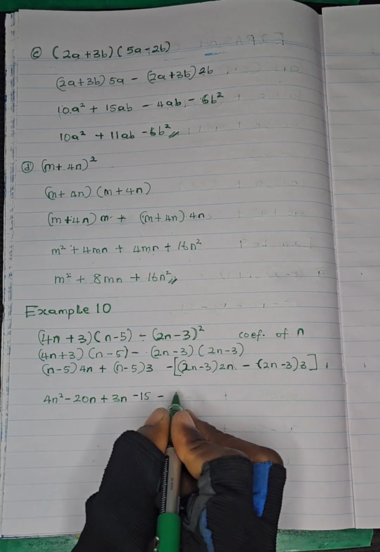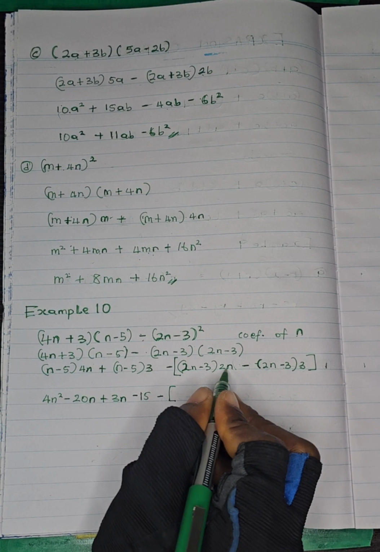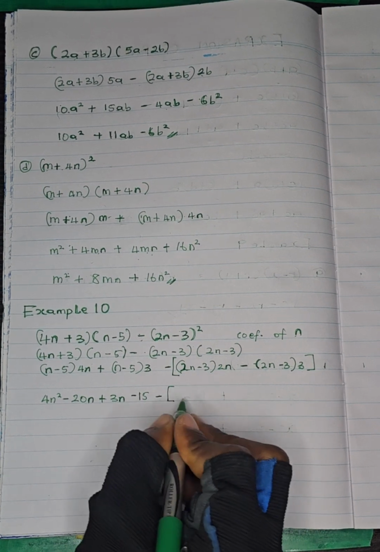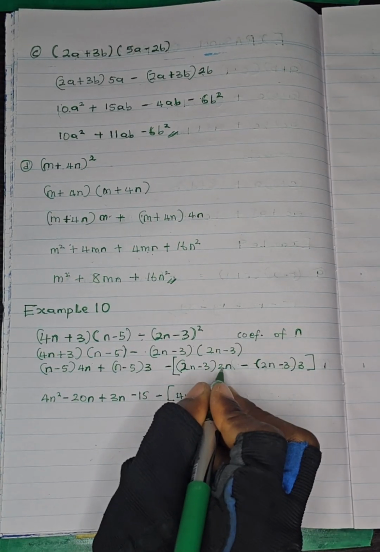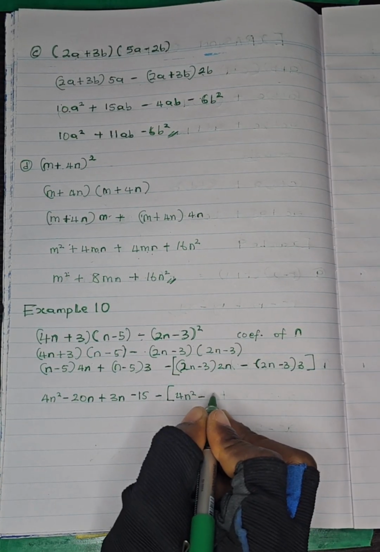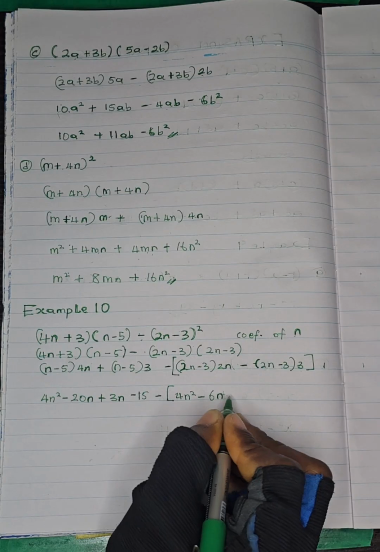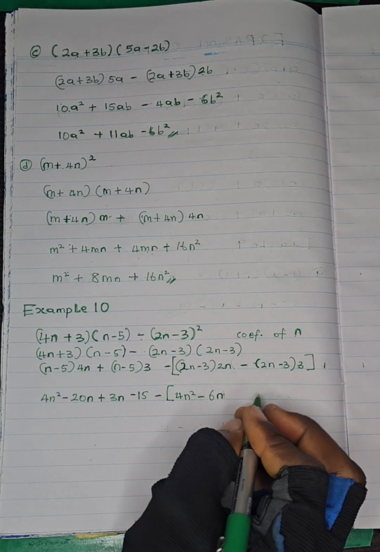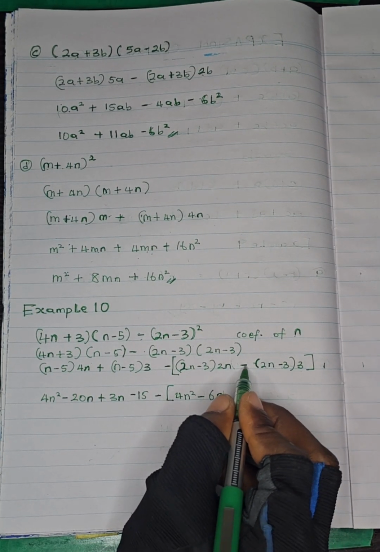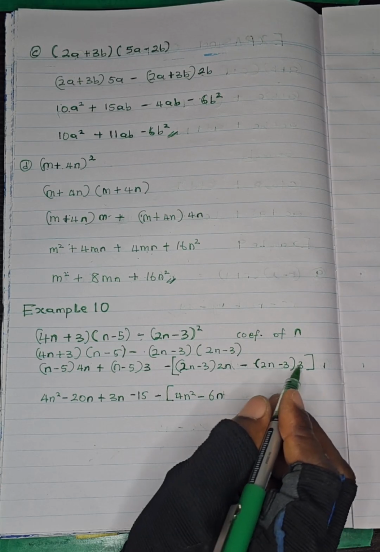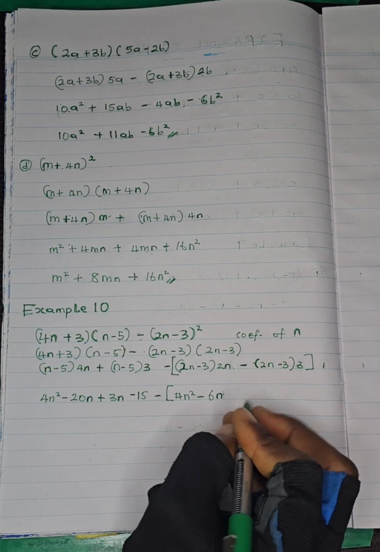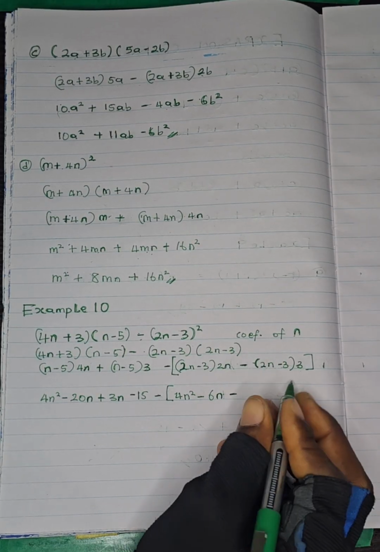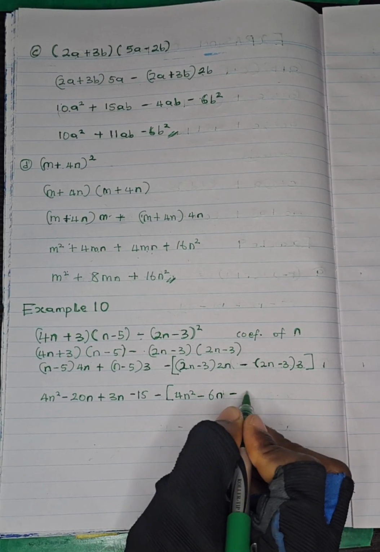Now the minus sign is still here, so let's solve whatever is inside this bracket. 2n times 2n, we have 4n squared, minus 2n times 3, which is 6n. Now we'll go to this minus sign, 3, then we have 3n times 2n, we have minus here, so 3n times 2n will give you 6n.